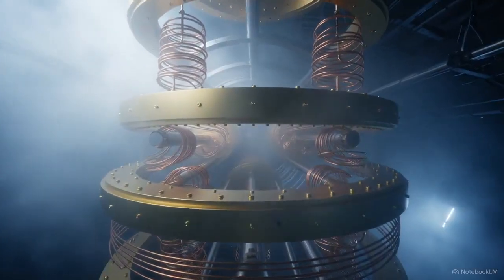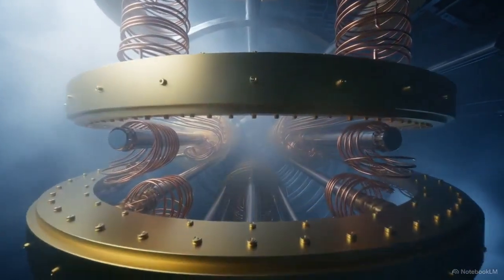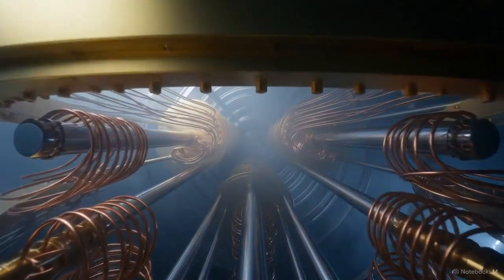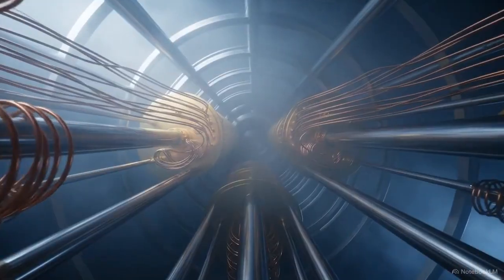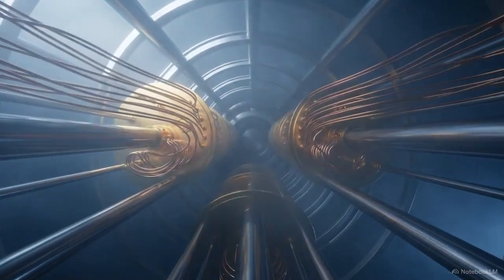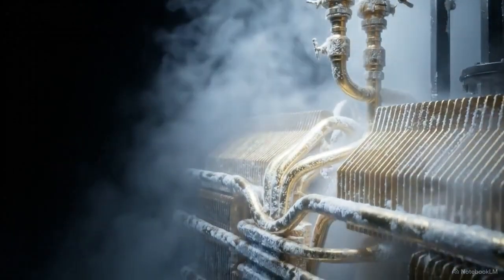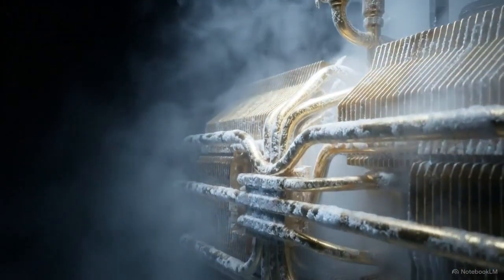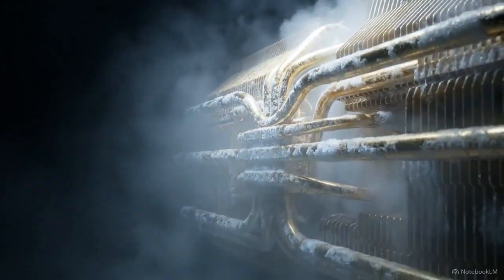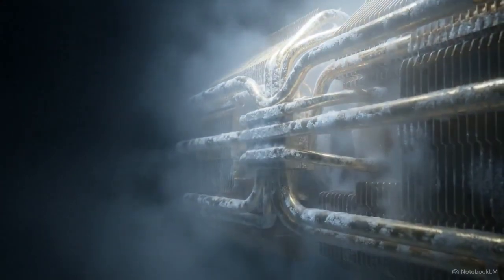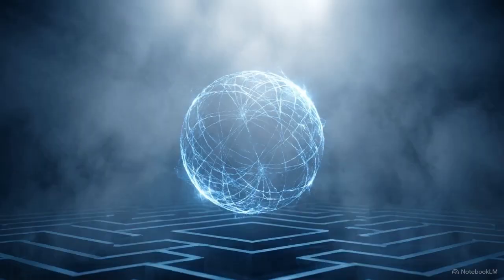To understand how it works, we have to physically descend through these layers, moving from traditional engineering into the extreme environment of quantum physics. The massive top layers of this intricate chandelier structure are dedicated entirely to shielding and cooling the delicate machine. These extreme measures are necessary because of the fragility of the quantum state.